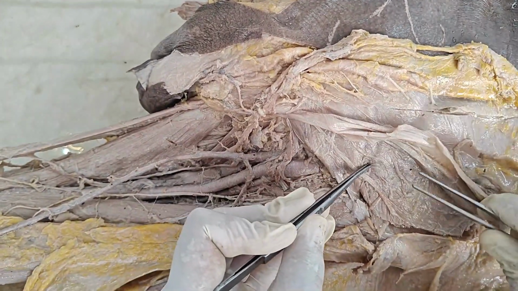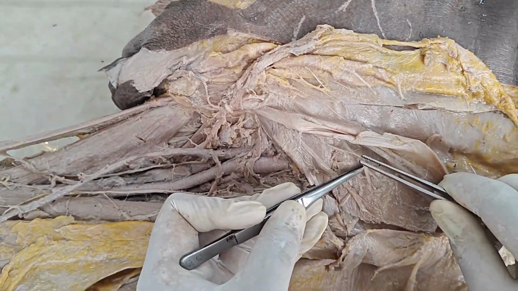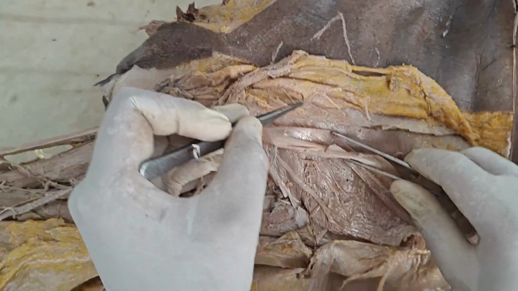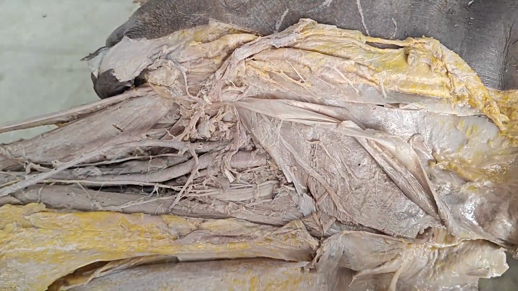Just above it, you can see there is another nerve. It is the iliohypogastric nerve. This iliohypogastric nerve innervates the skin over the hypogastric area.